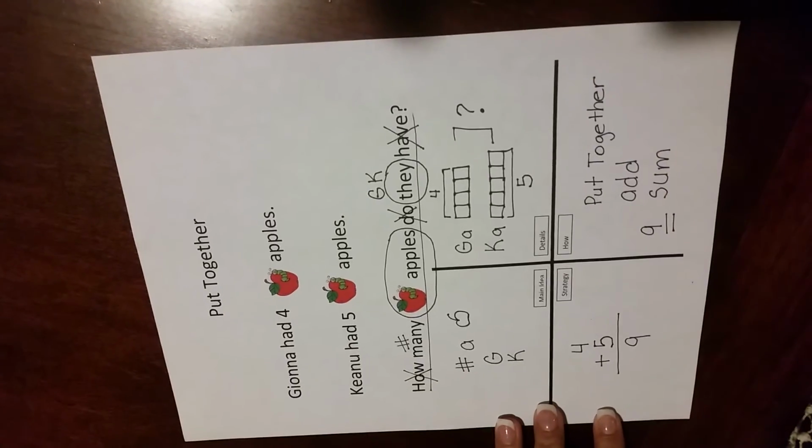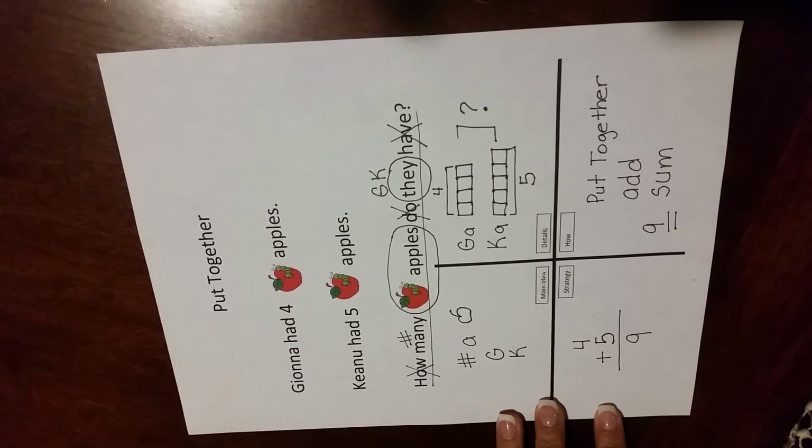That is how we do a put together problem. I hope this has been helpful for you.